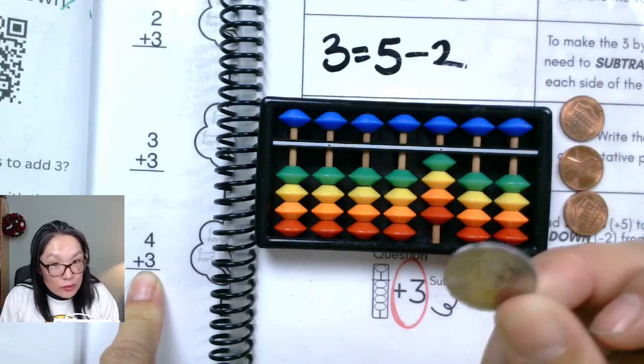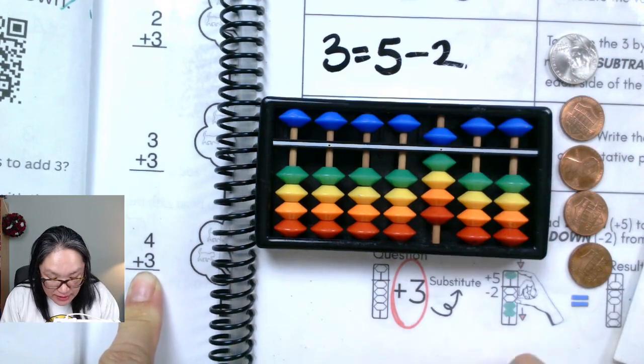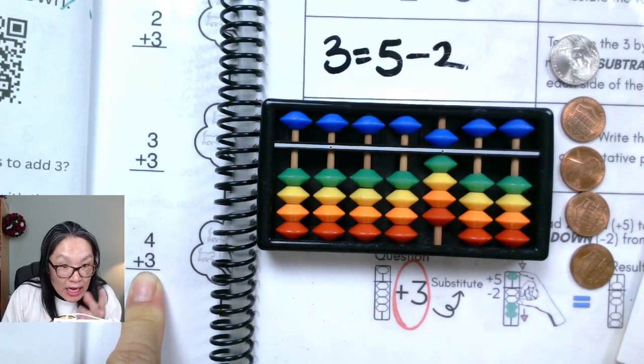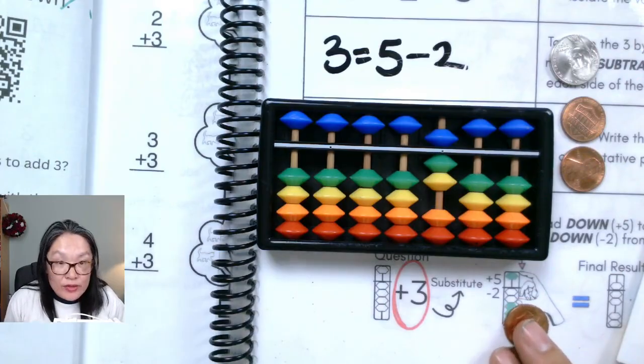So what I'm going to do is trade it in. I'm going to give you my nickel, my 5 cents. But I gave you too much, so you need to give me back 2. So I'm going to take back 2, and my final answer is 7.